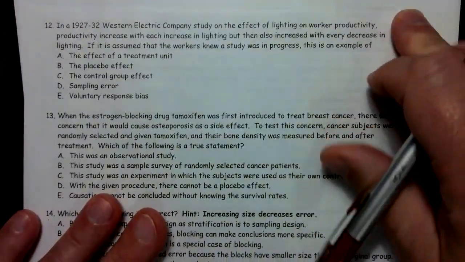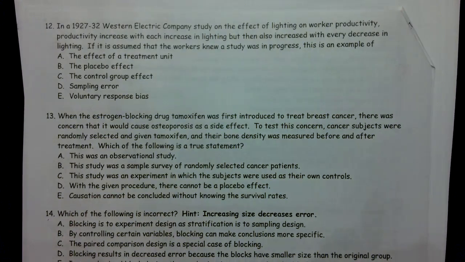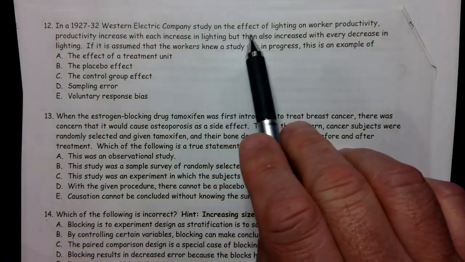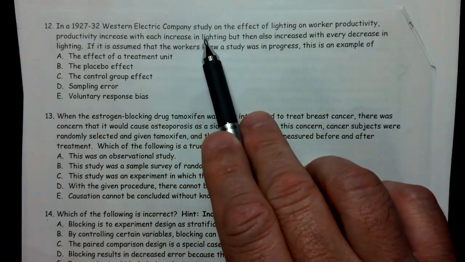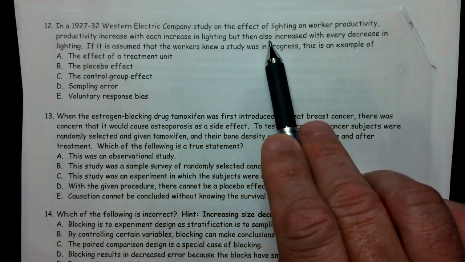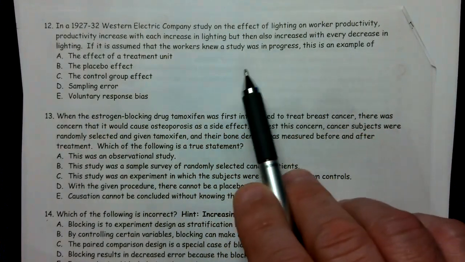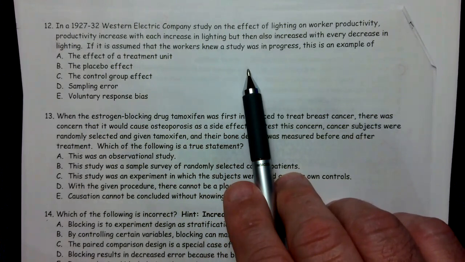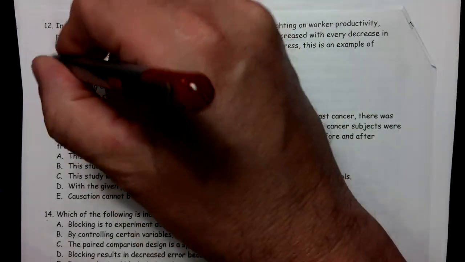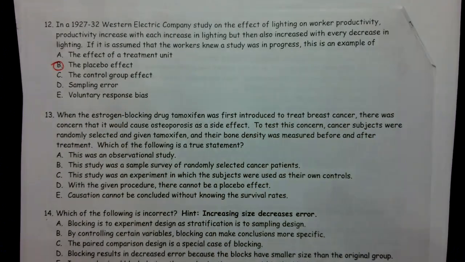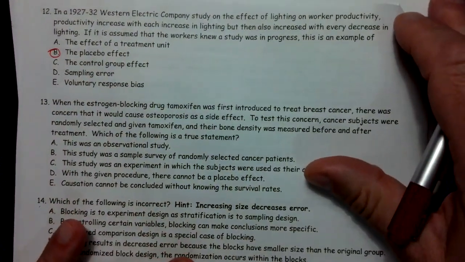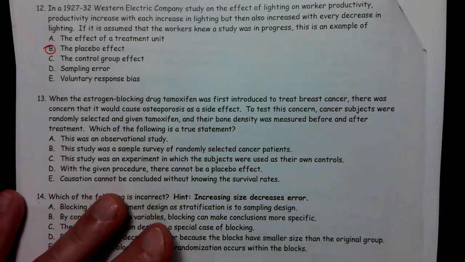Number 12, in a 1927 and 1932 Western Electric Company study on the effect of lighting on worker productivity, productivity increased with each increase in lighting, but also increased with every decrease in lighting. So basically, it was changing regardless. Consequently, the change in lighting is a placebo. This is the placebo effect, where they believed it was doing something when in fact it wasn't. It had nothing to do with worker productivity.